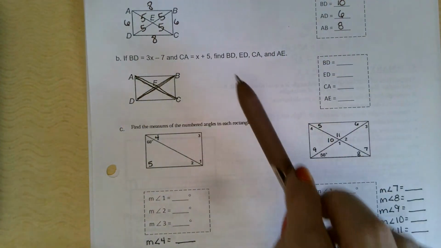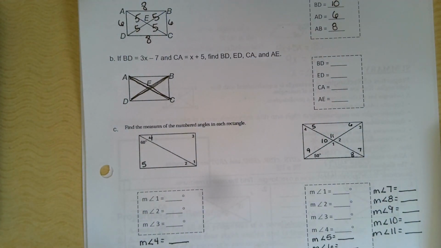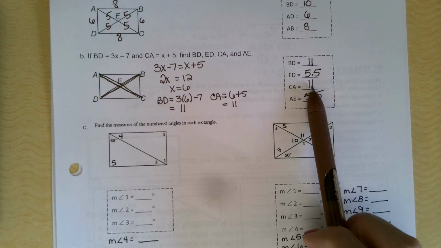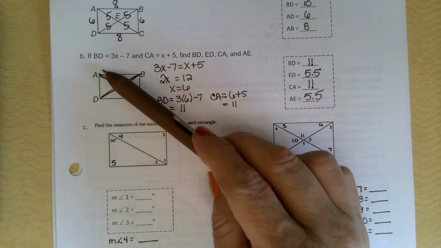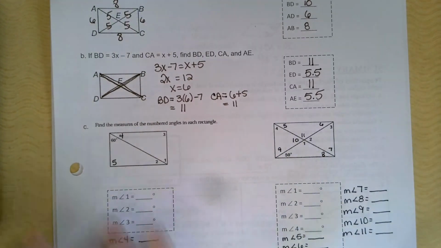Okay, so go ahead and work out that problem, find those answers. I'll ask you one question about that problem. There's your answers, and I asked you what CA equaled, and it does equal 11. So if this whole segment is 11, then these are 5.5 each. Very good. Okay.